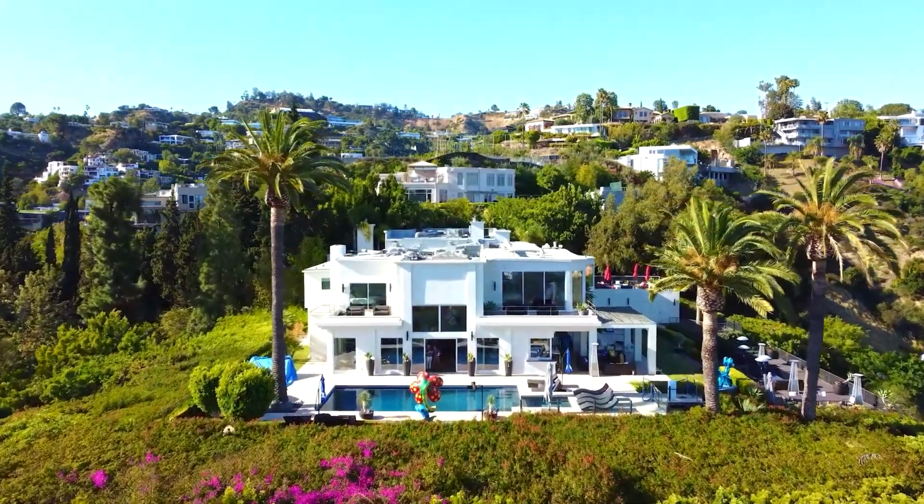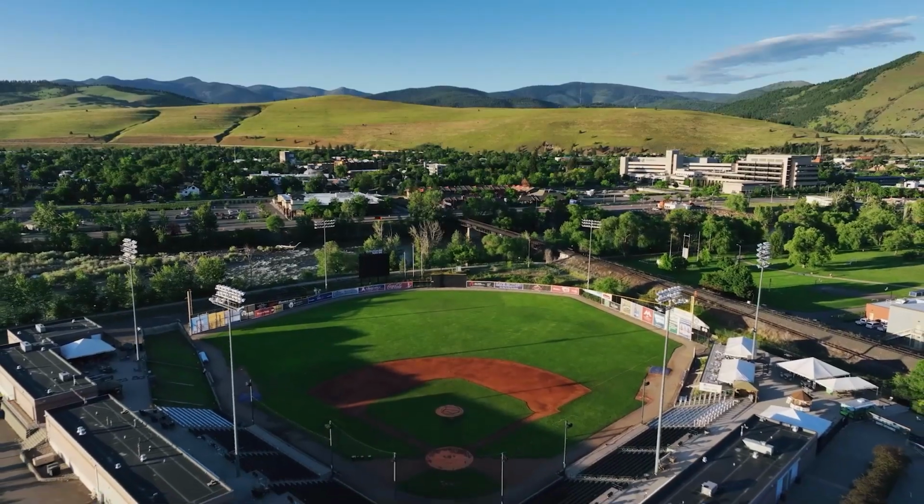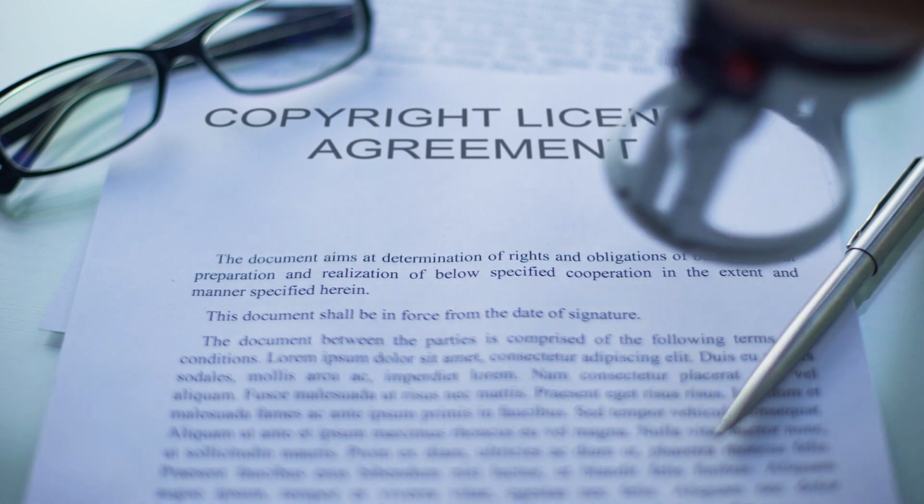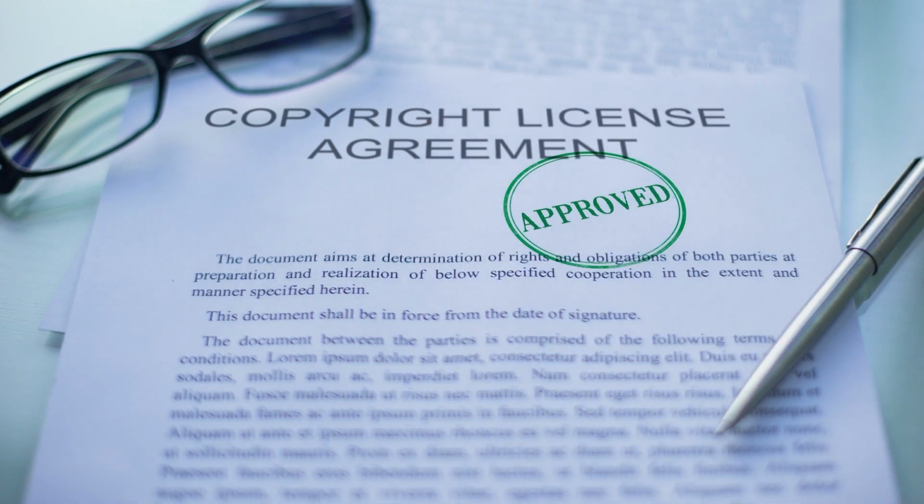And keep in mind that registering an LLC does not automatically trademark its name. If you also want to get copyright protection, you'll need to register your LLC's trademark separately.